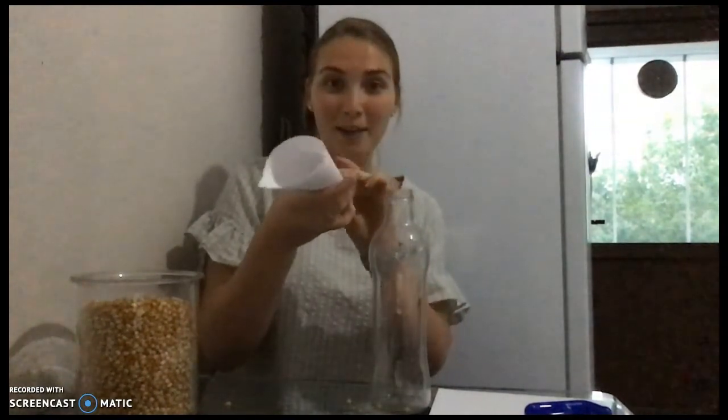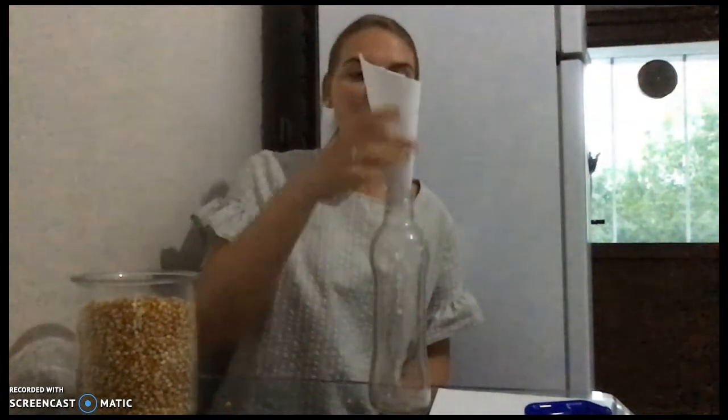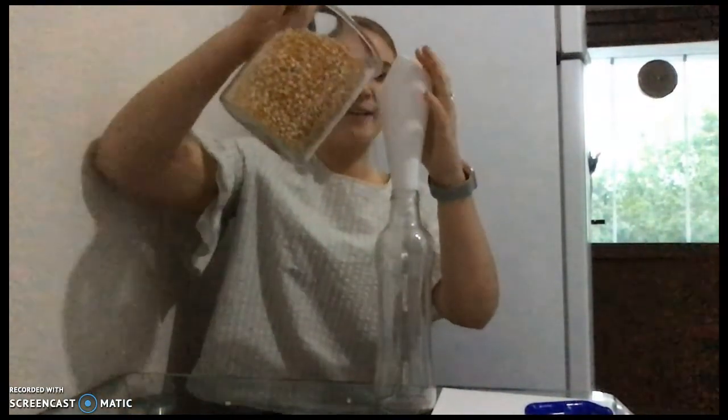So let us try another solution. I will build another cone or funnel with a larger hole at the bottom and a larger opening at the top to help me put the popcorn kernels into the jar. Now that I have problem solved and redesigned my solution, I will test it again.